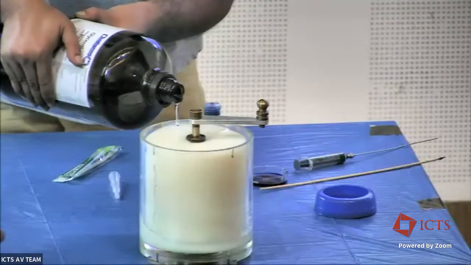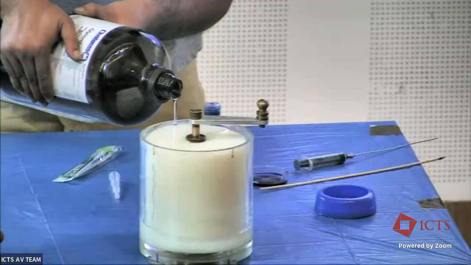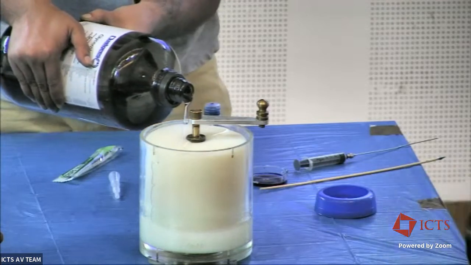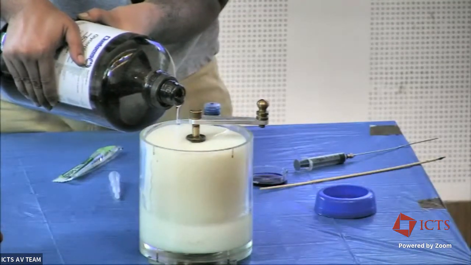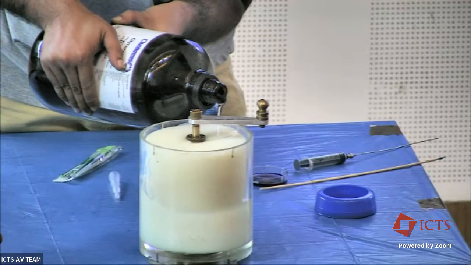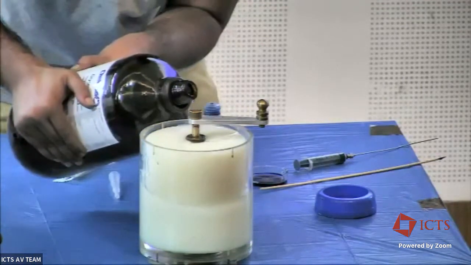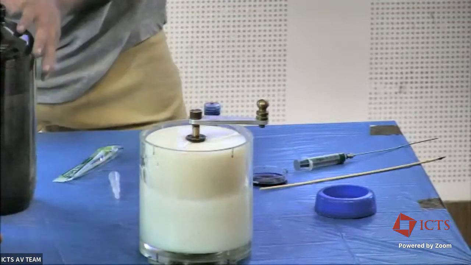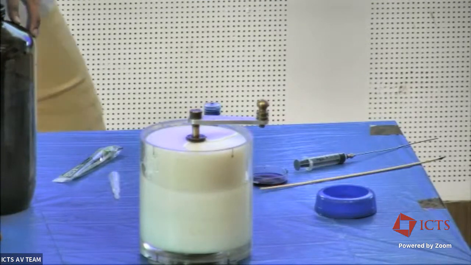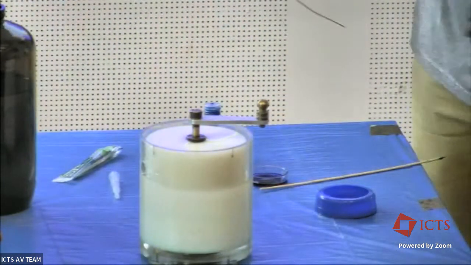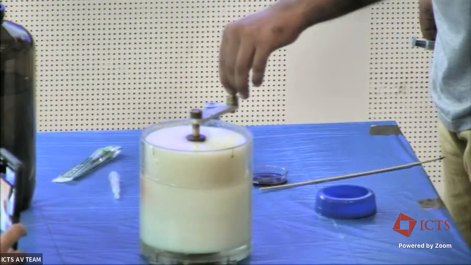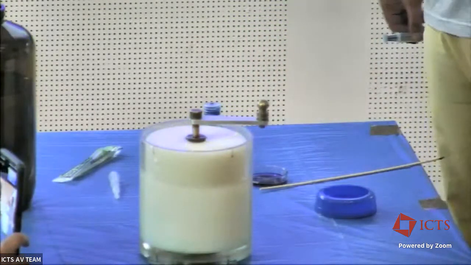You can see how long it's taking to pour itself. Okay.